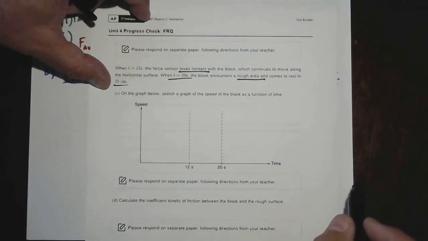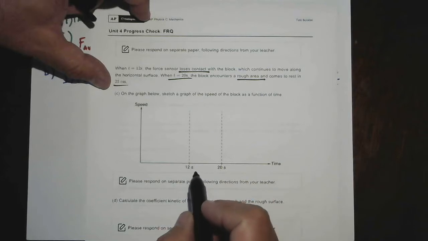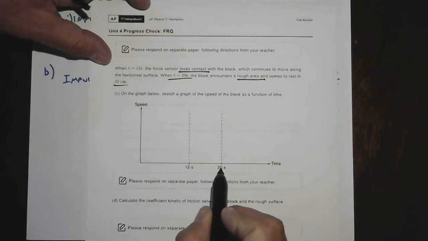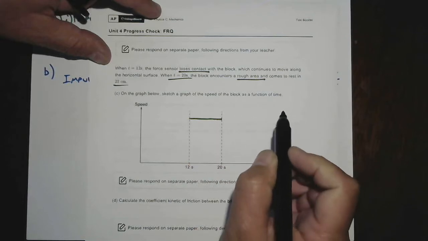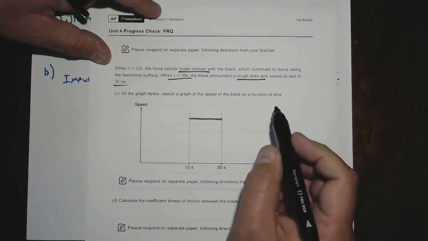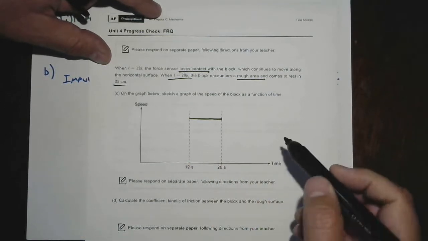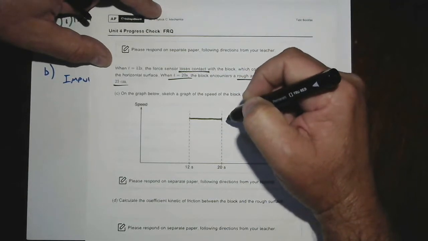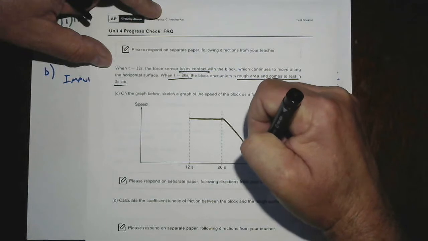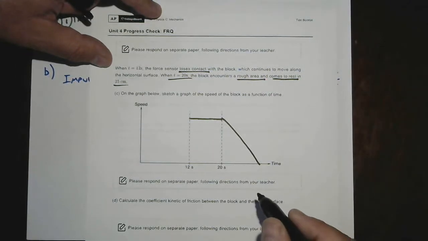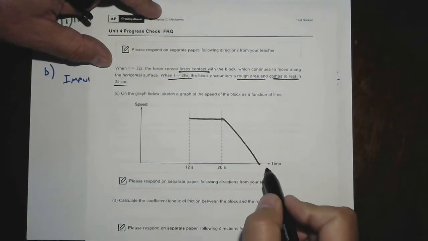Okay, so we do know that between 12 and 20 seconds, we're going to have a constant velocity. The force sensor is no longer touching it. That means there's no more acceleration. And we do know that when we get to the rough patch, this thing is going to skid to a stop, comes to rest. It's going to skid to a stop, and that's under the action of a constant force. So the speed will be a constant slope.